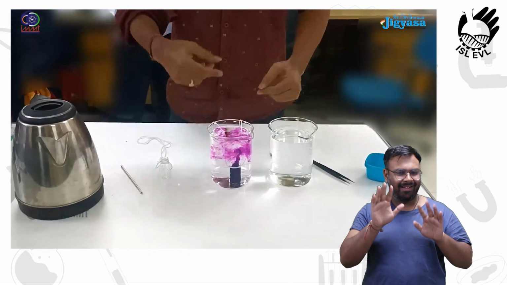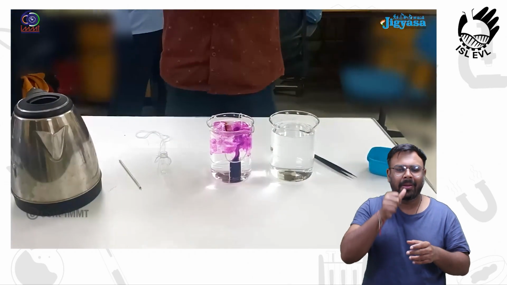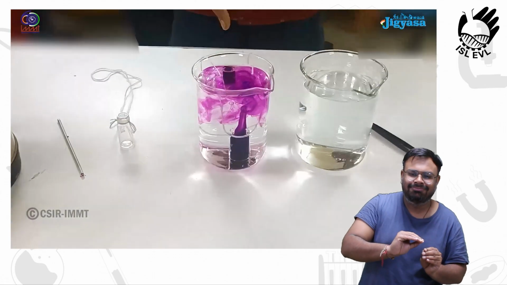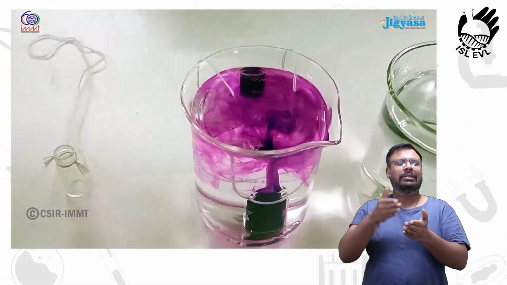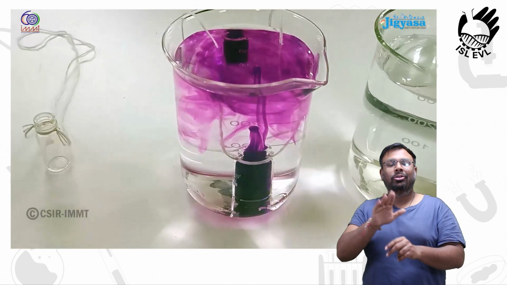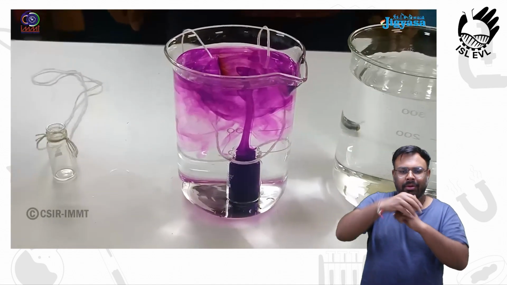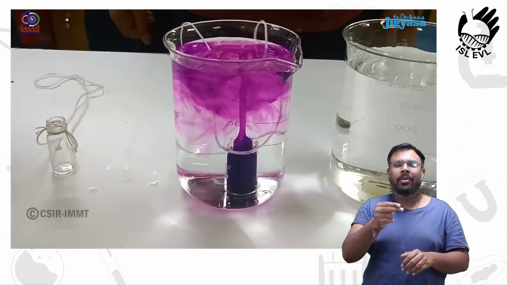What do we observe? We observe that the hot water from the container starts moving upward. This type of heat transfer, in which actual movement of particles is involved, is called convection.